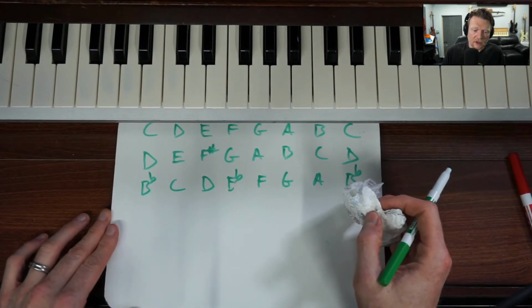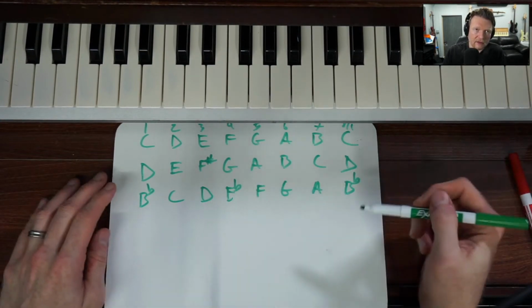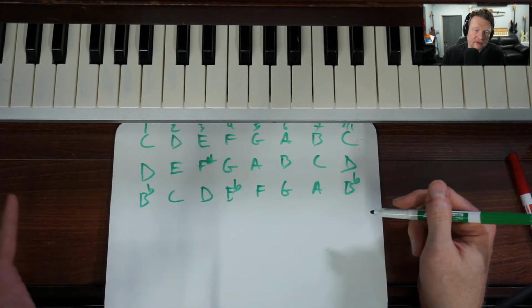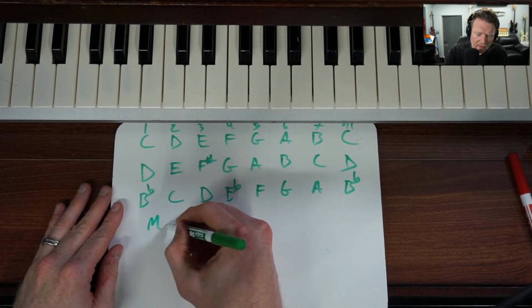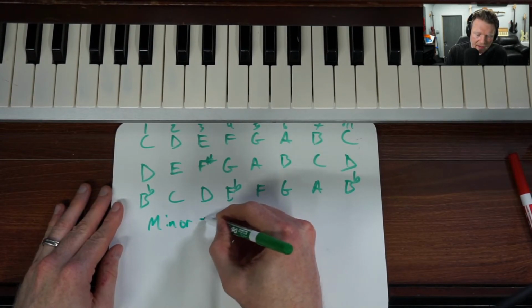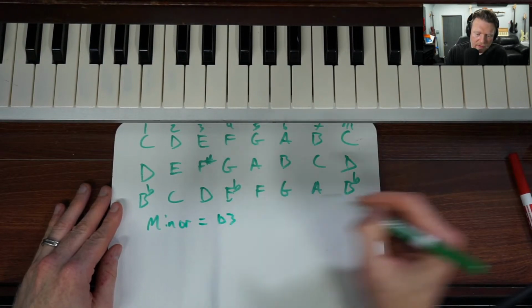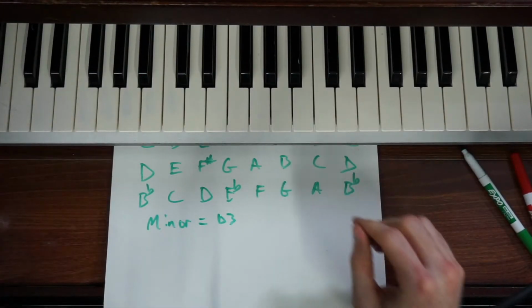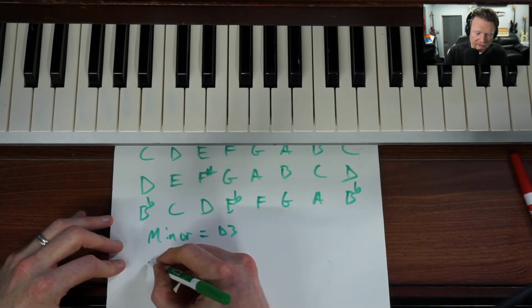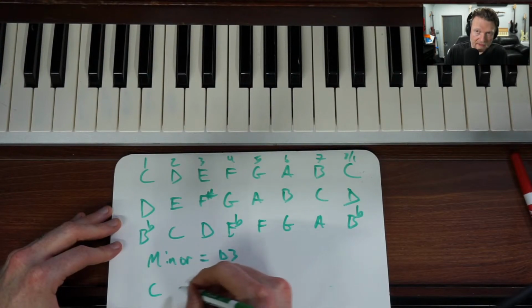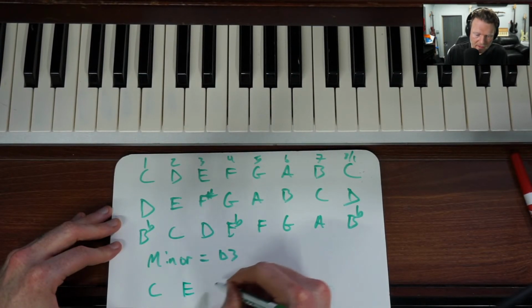So the minor chords are basically the exact same thing as a major chord, except with the minor chords, they have a flat third. Basically we take the third note and we go a half step below. So what this is going to look like practically: if we have, for example, the C major chord, our 1, 3, 5 would be C, E, and F.